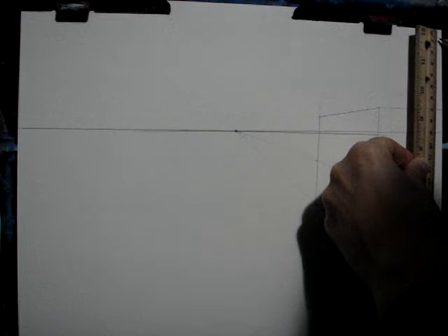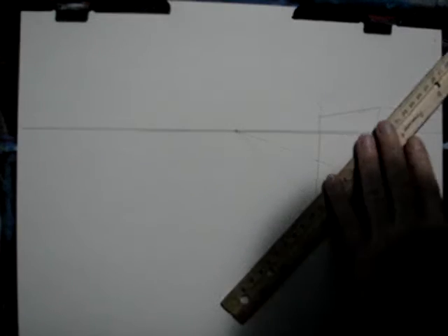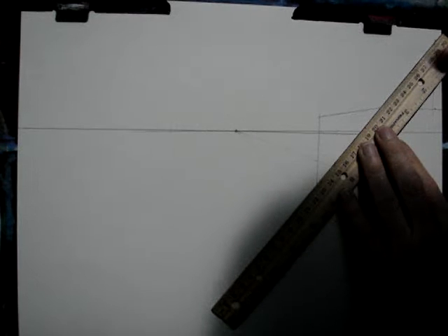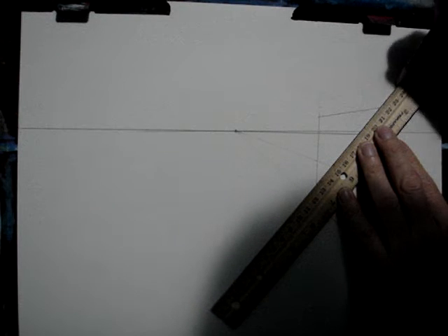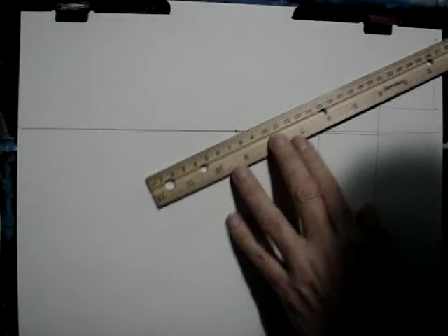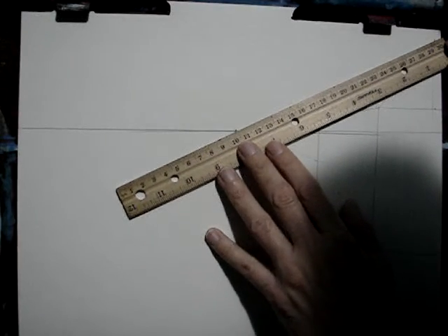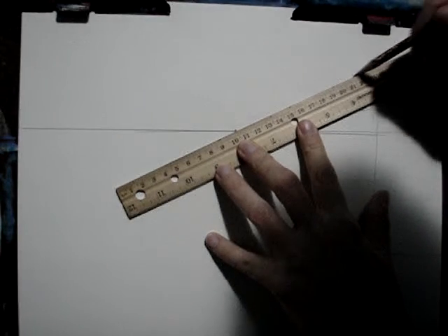Alright, so I've got that dot. This is like a middle. It's the middle of the barn. I'm going to have it come down like this so that it slopes. And from the center point here, I'm taking that back to the vanishing point. And then it's going to slope.